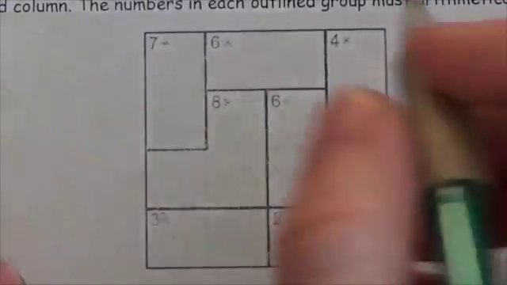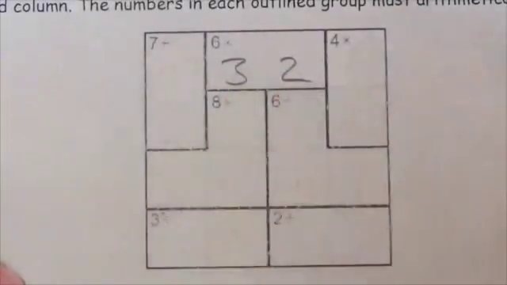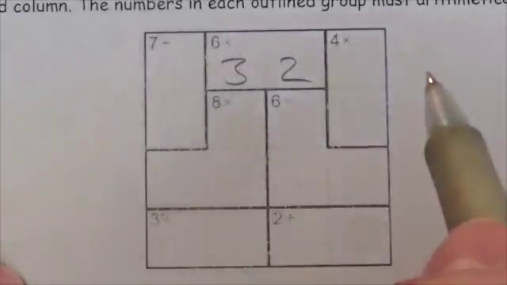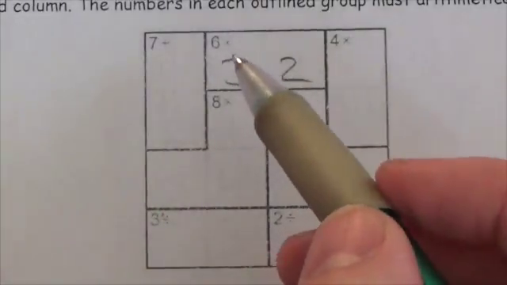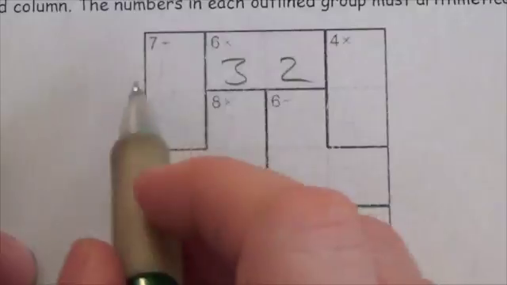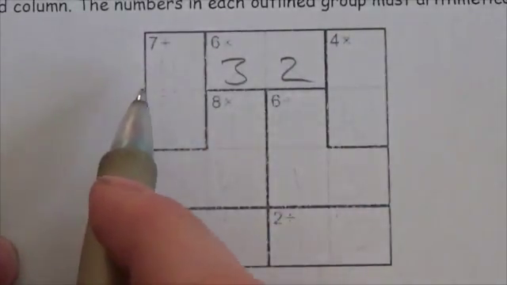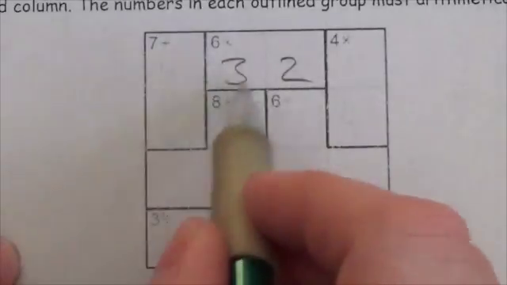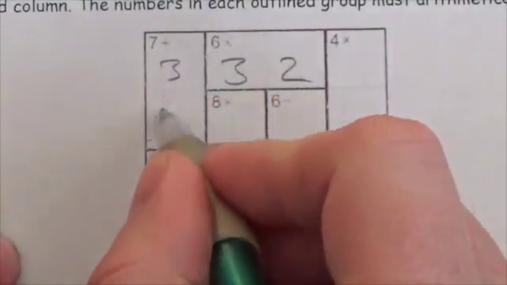To get 6, what do we got here? We got 3 times 2, right? 3 times 2. There's 6. If I'm going to get 7 here, okay, 7 would be 3 plus 4. In fact, that's the only 2 digits I can get out of 1, 2, 3, 4 that'll do that. I can't put a 3 here because there's a 3 here, so this would have to be 3, 4.